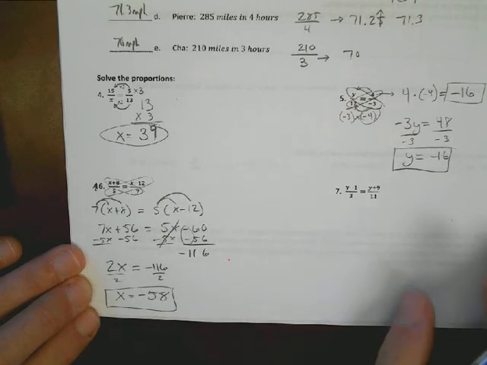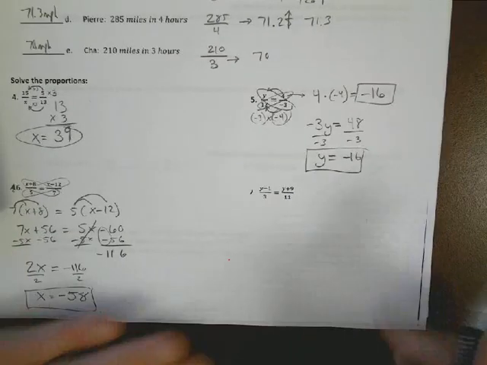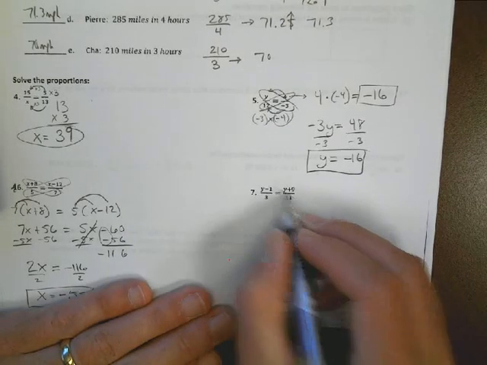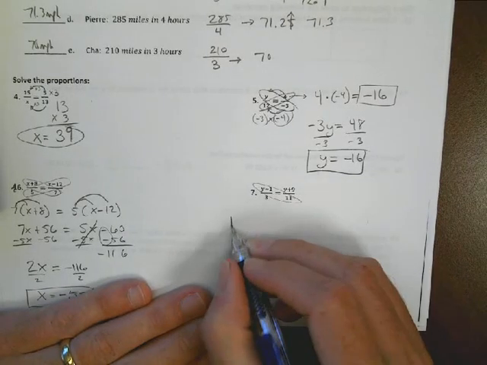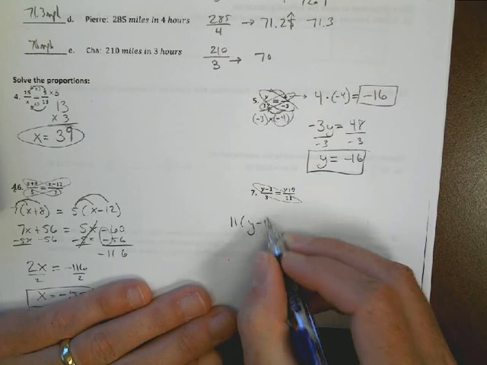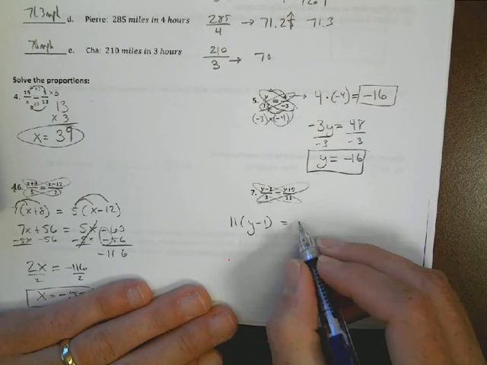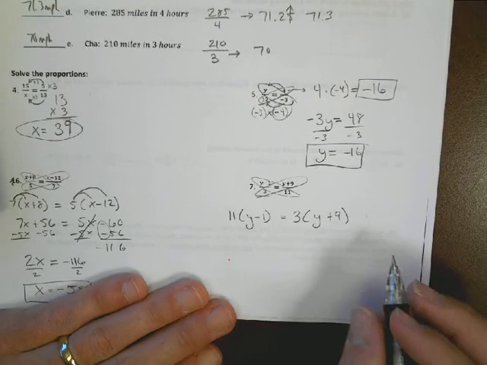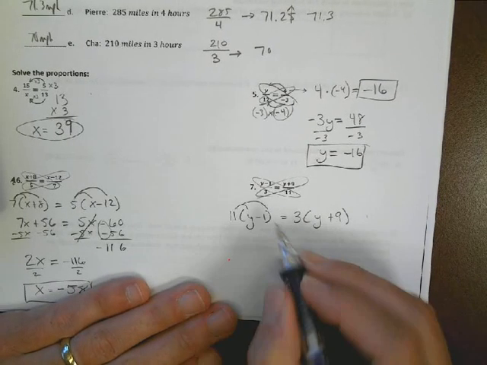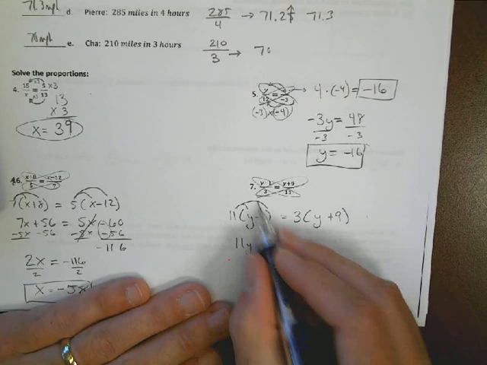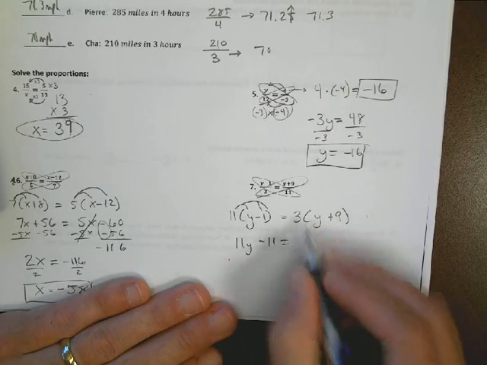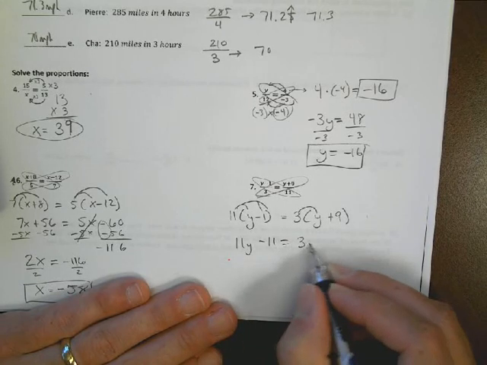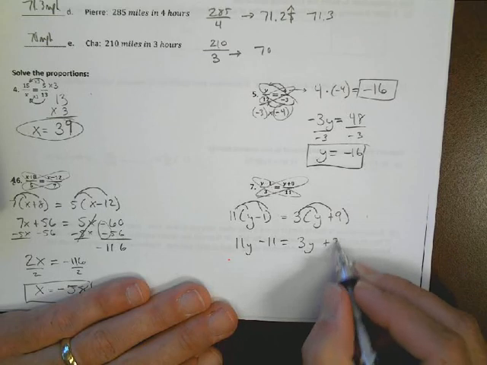Let's look at number 7, the last one on this first part. Cross multiply, so we have 11 times y minus 1 equals 3 times y plus 9. Distribute, 11y minus 11 equals 3y plus 27, since 3 times 9 is 27.